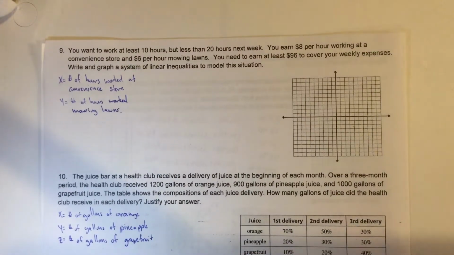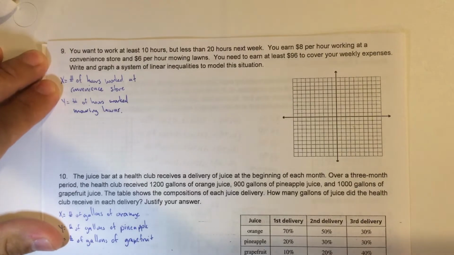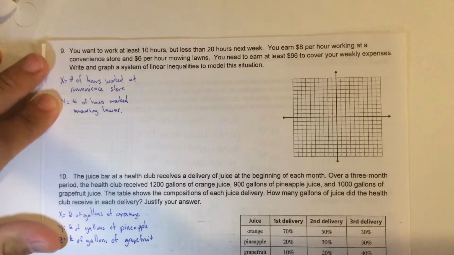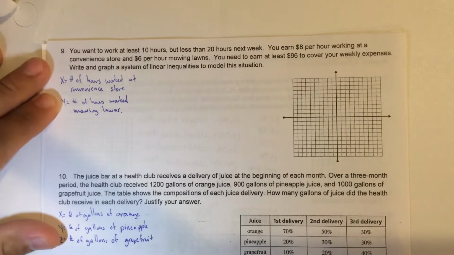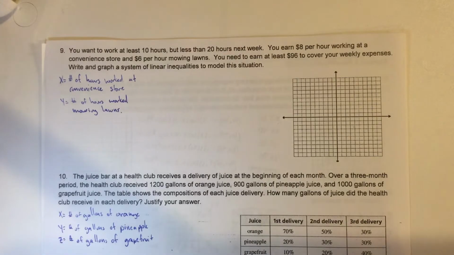All right, so we have this situation right here. It says you want to work at least 10 hours, but less than 20 hours next week. You earn $8 per hour working at a convenience store and $6 per hour mowing lawns. So that's how I got X is the number of hours worked at the convenience store, and Y is the number of hours worked mowing lawns. You need to earn at least $96 to cover your weekly expenses. Write and graph a system of linear inequalities to model the situation.